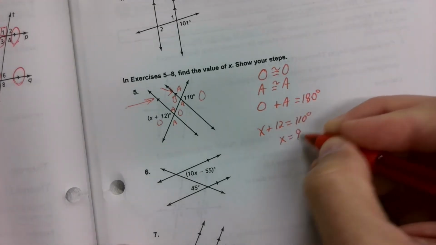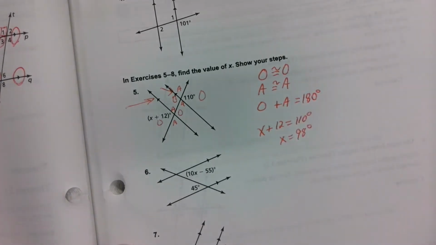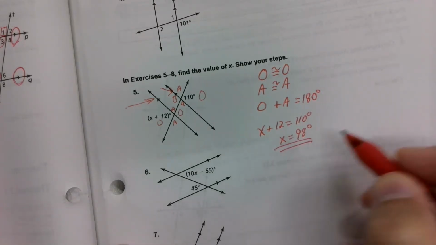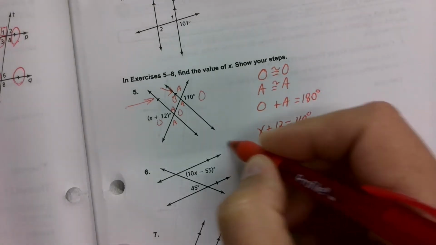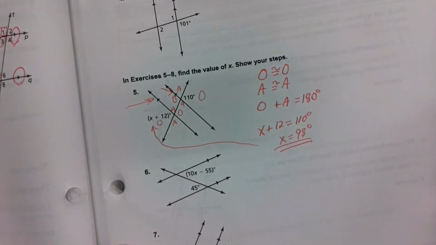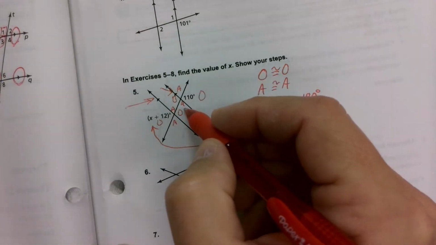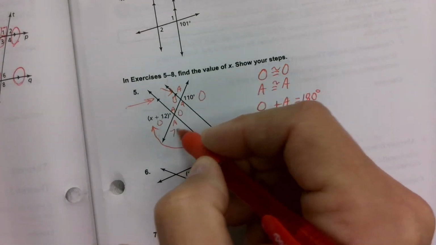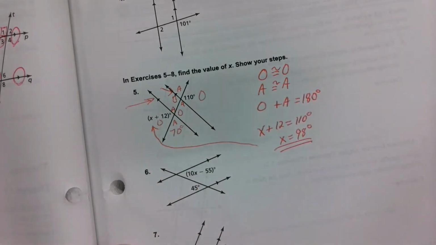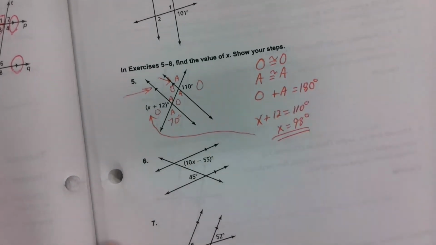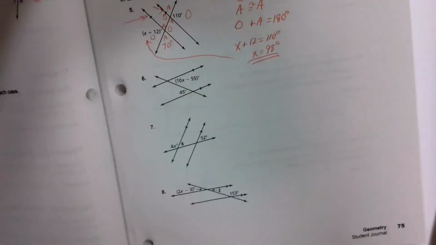X equals 98 degrees. Again, not the angle. X equals 98 degrees. And then I can plug that back in there, if I needed to. And if that's 110, then this one right here is 70 degrees. Are we good? So it just works through some of that algebra stuff, and hopefully that's beneficial.